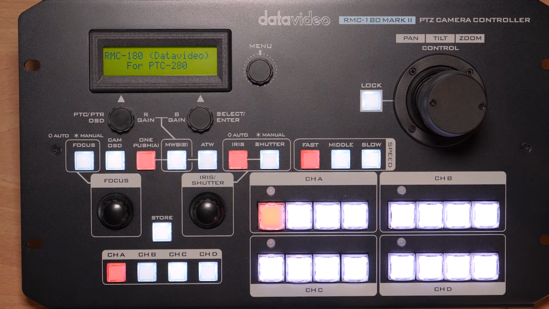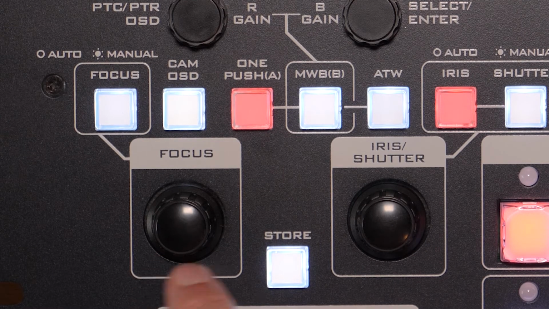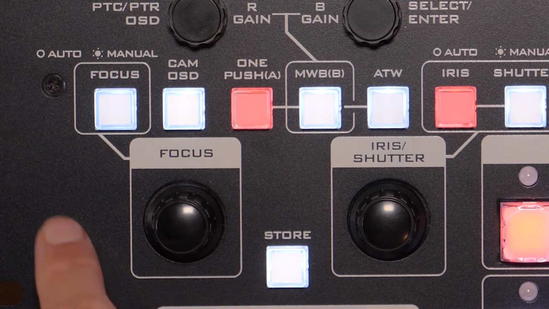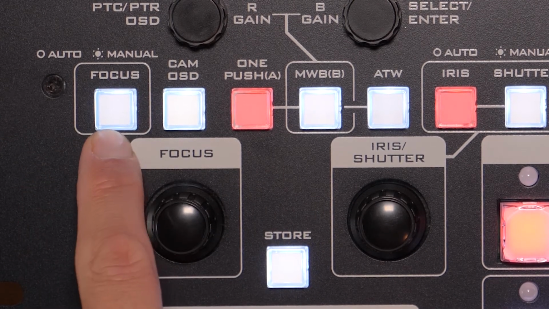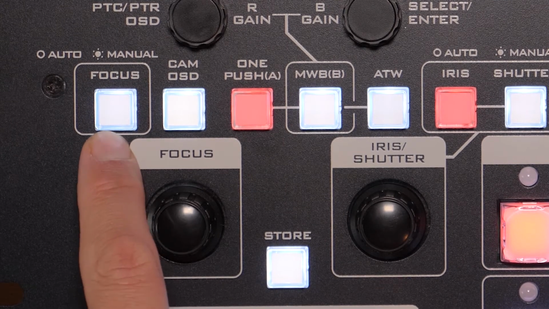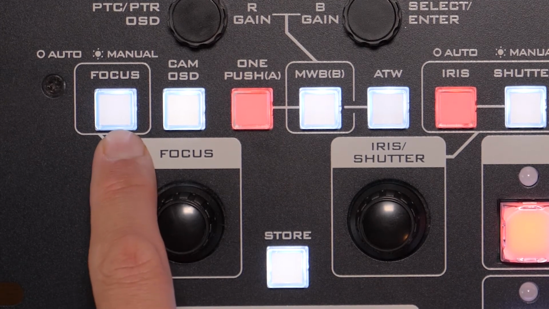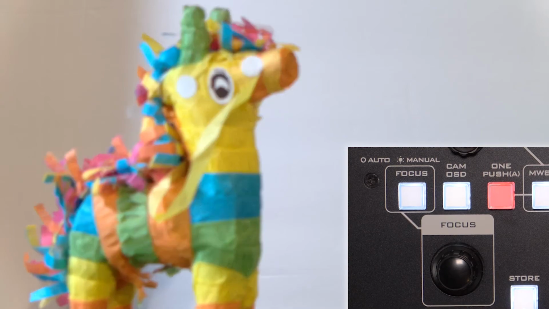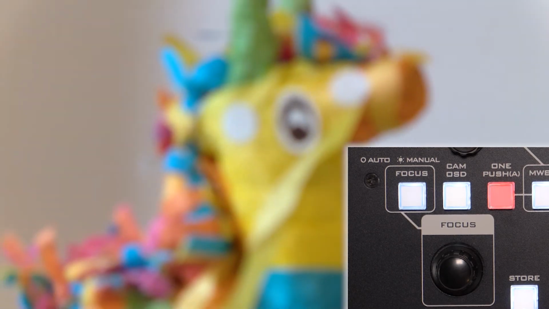All right, next let's go over how to use the focus, iris, and shutter. You'll see we have a focus wheel, and right now the focus button is not illuminated. When the focus button is not illuminated, it's on autofocus. You'll see we zoom into our scene and the focus automatically sets.